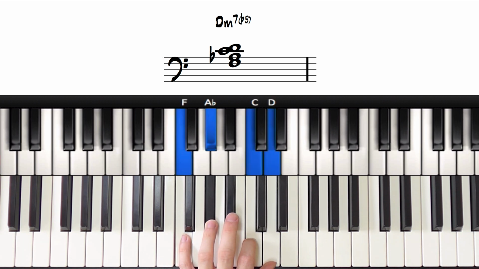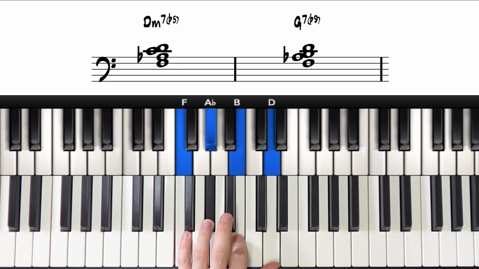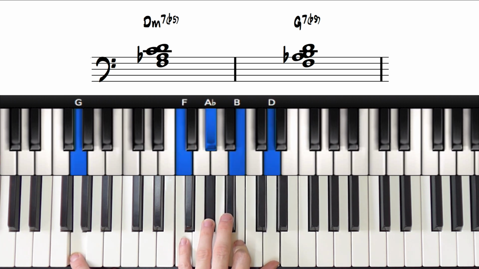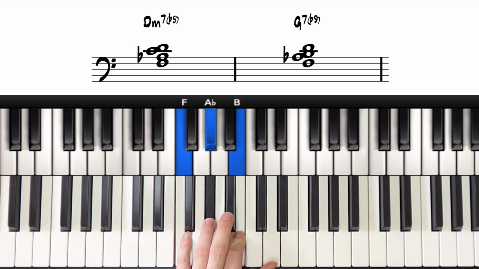And the reason this voicing is so great is because all we have to do to move on to our 5 chord is to drop this note, the 7th, down a half step. And this then gives us our G7 flat 9. We have the 7th, the flat 9, the 3rd, and the 5th.